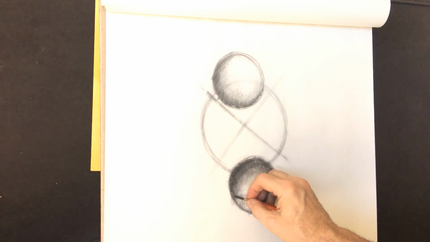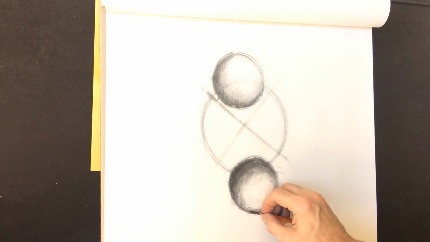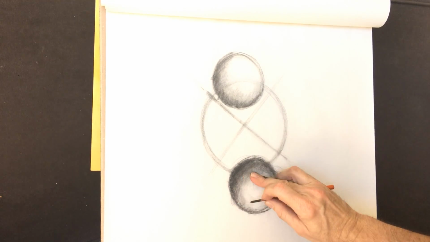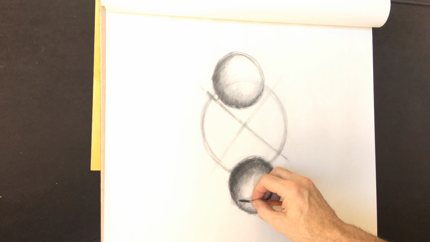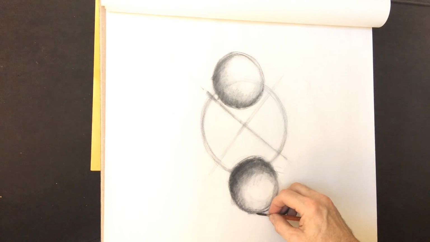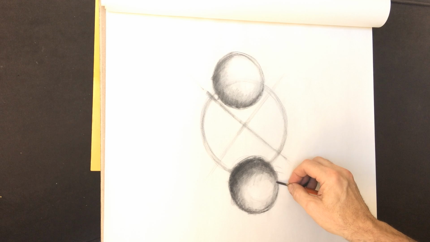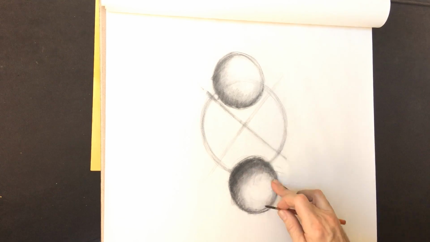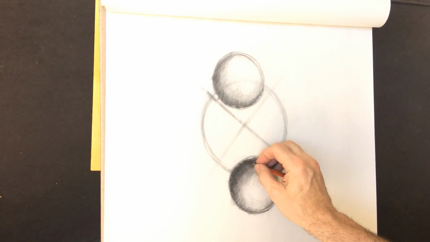Now, depending on how the values subtly shift, that will leave the illusion of a three-dimensional object.